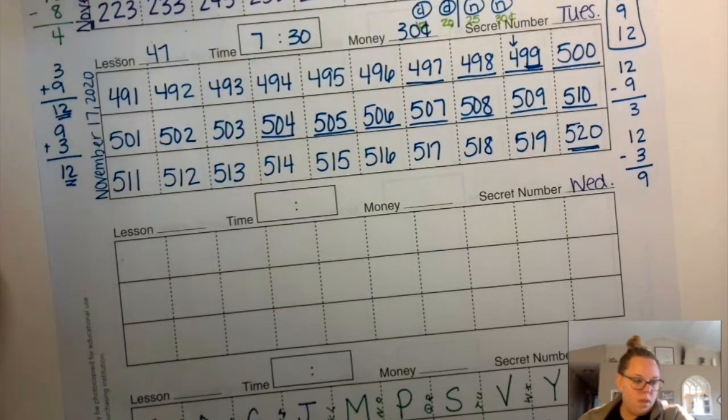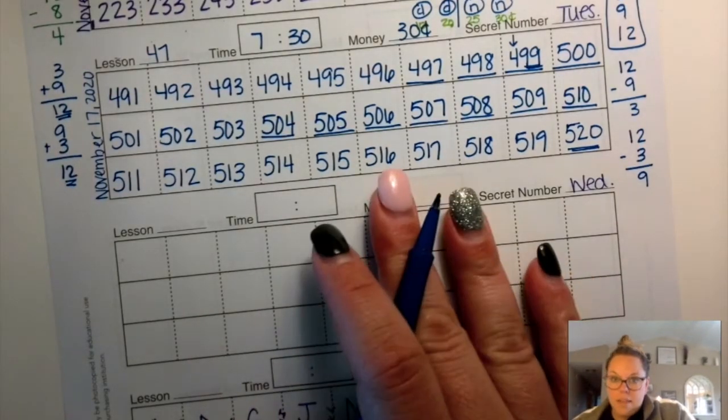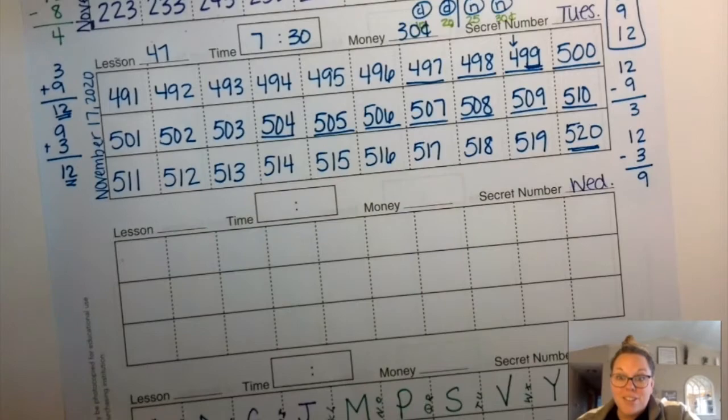Okay? That is all for today for this. We'll look for, hopefully, if it works correctly, we'll do a problem of the day together tomorrow at some point. So take this sheet for today, please, and put it back into your red folder so that you're ready for Wednesday.